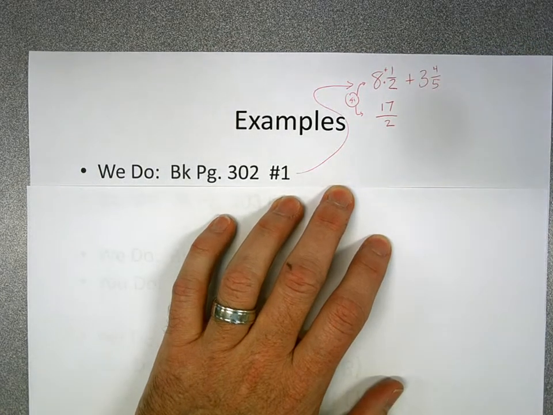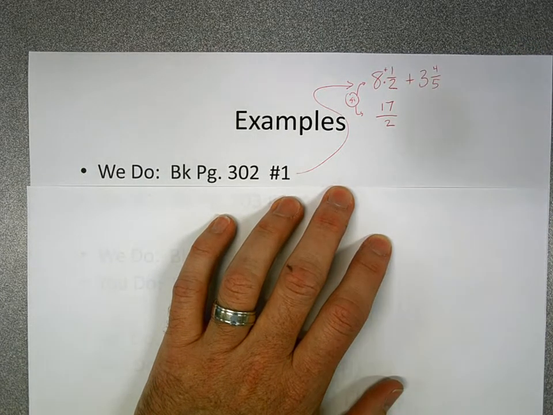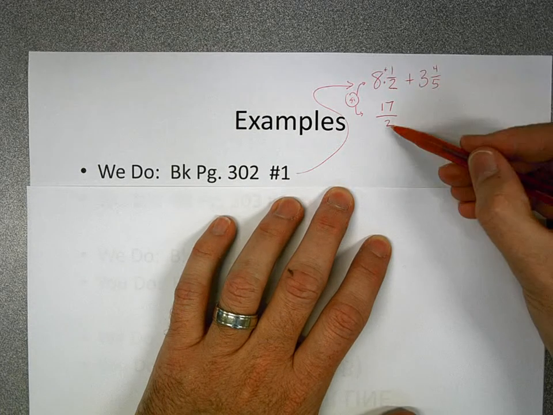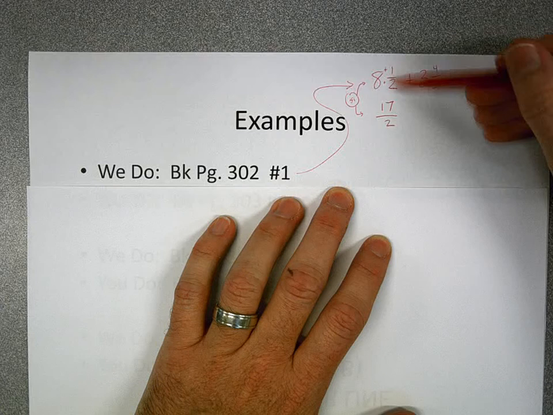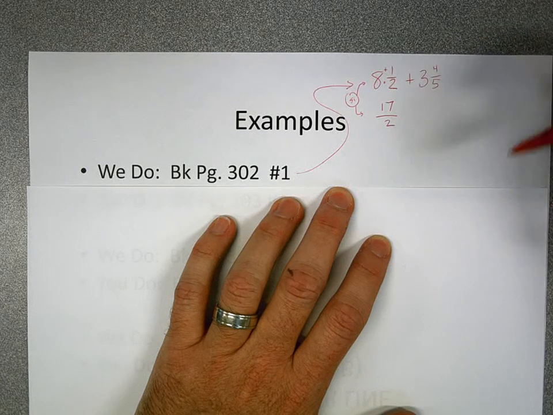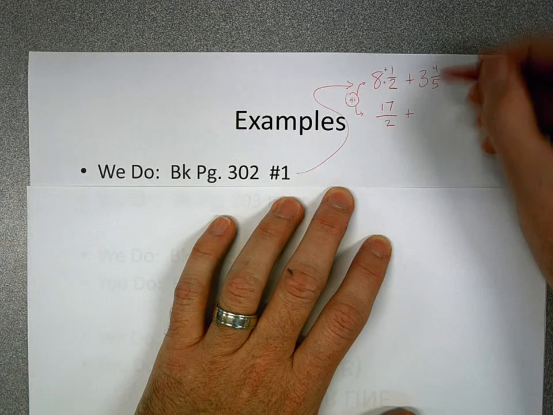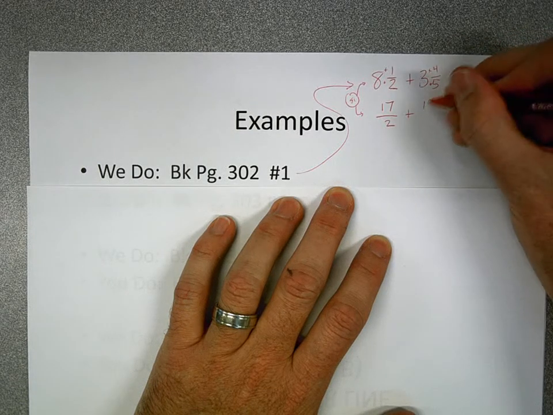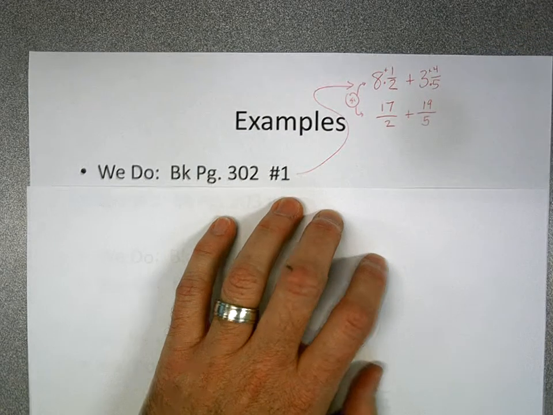Remember when we numbered our number lines, something like 6/5 was also 1 1/5? The denominator, no matter what, is going to be the same. We're just making it look different. I'm going to bring down my addition sign, and here we go. 3 times 5 is 15, plus 4 is 19, so we have 19/5.